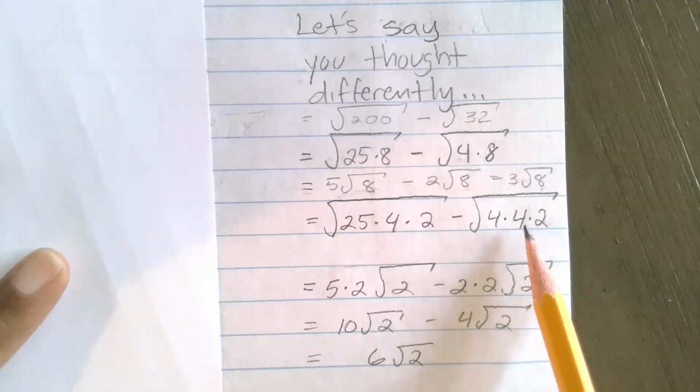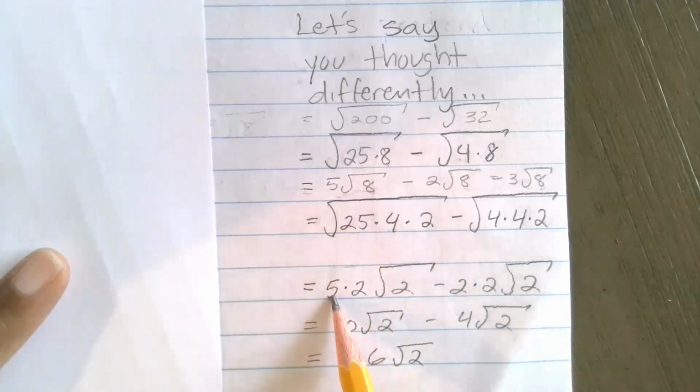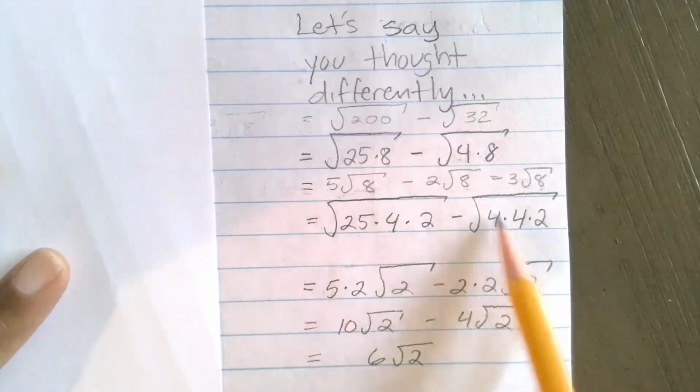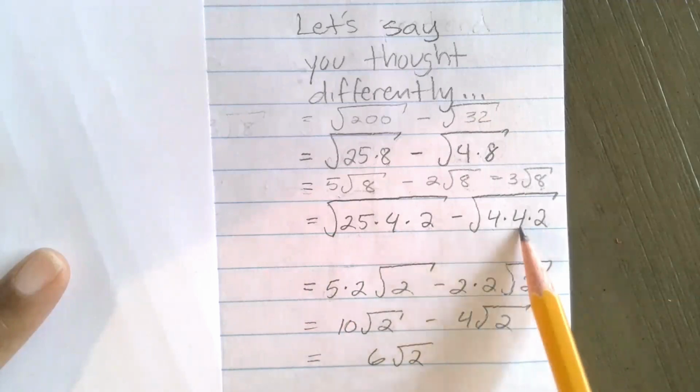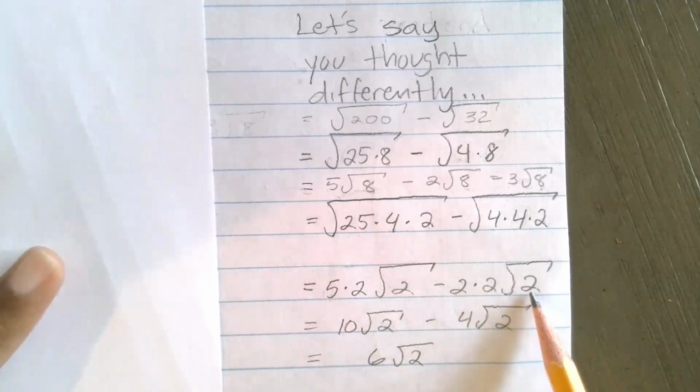Now I can go ahead and process each of the perfect squares. The square root of 25 is 5, and the square root of 4 is 2. So the 5 and the 2 come out from underneath the radicand, and a square root of 2 is left. And then over here, the square root of 4 is 2. The square root of the other 4 is 2. And what's left underneath is another 2. This is a way to think about it.